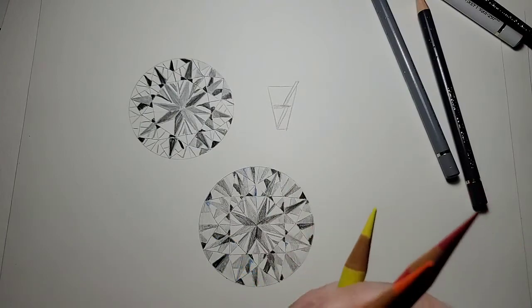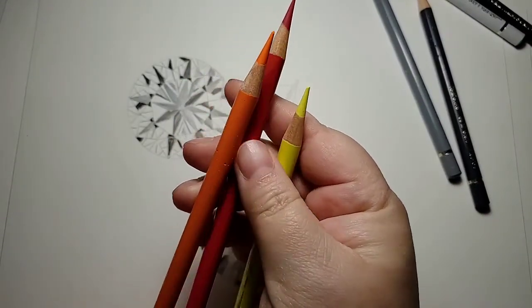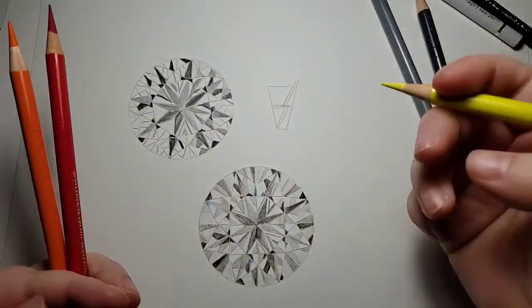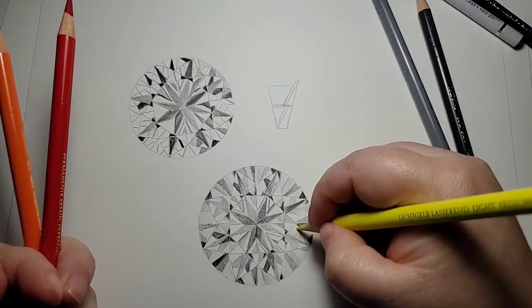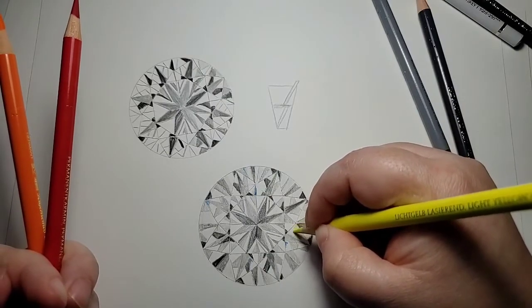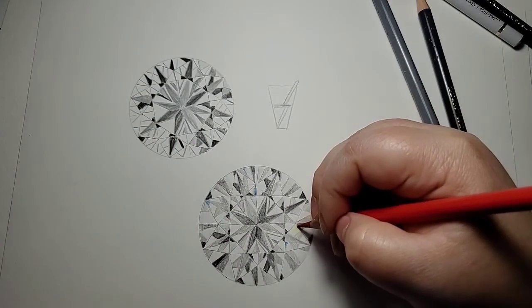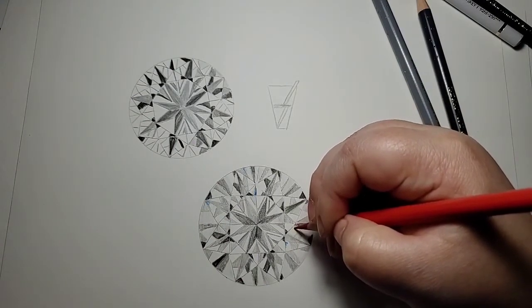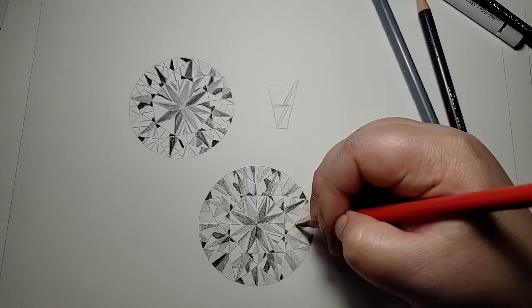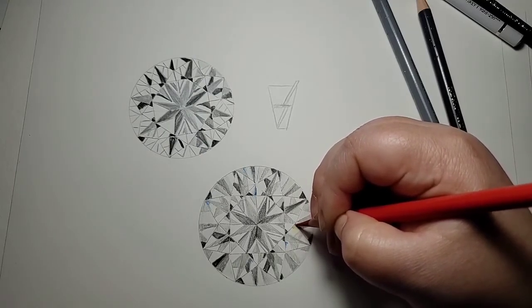Okay, so I pulled out for my little rainbows, you know, yellow, orange, and red. And so I would do it like this, where I have yellow, and then I would go straight to the red, because I know that I can just use lighter pressure and then go darker pressure.